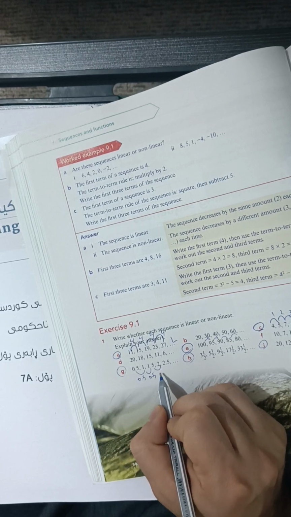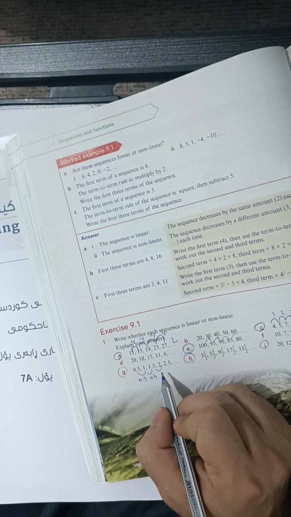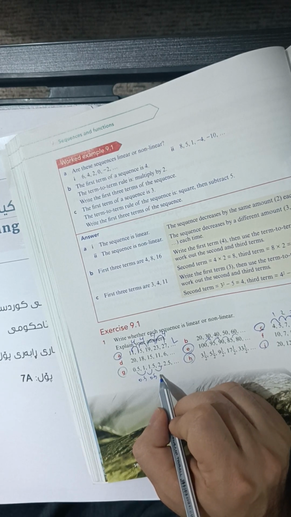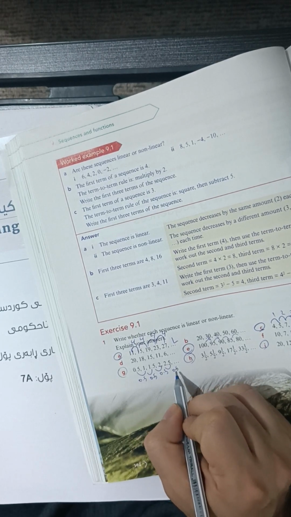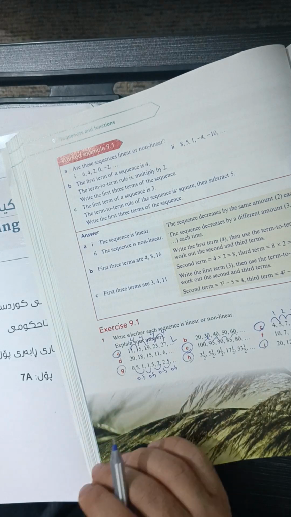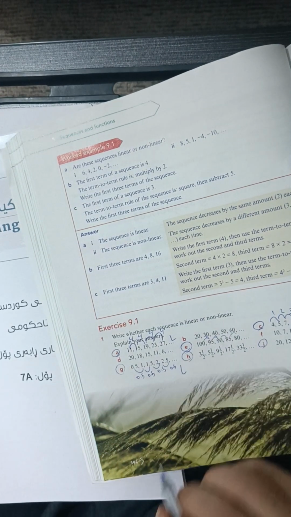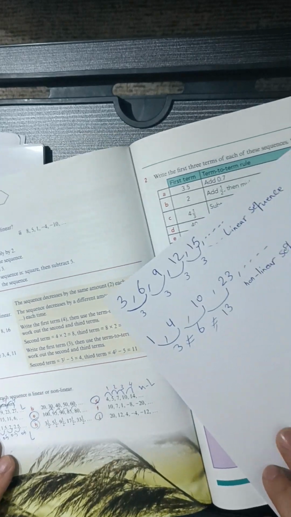So our sequence is kind of like an increasing sequence. That's why we can find out that the difference between each two terms is 0.5. So since the difference is the same amount, we call this sequence a linear sequence. How about H, guys? In H, we are dealing with mixed numbers.